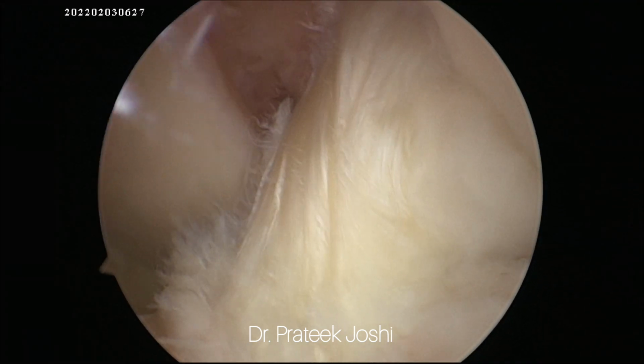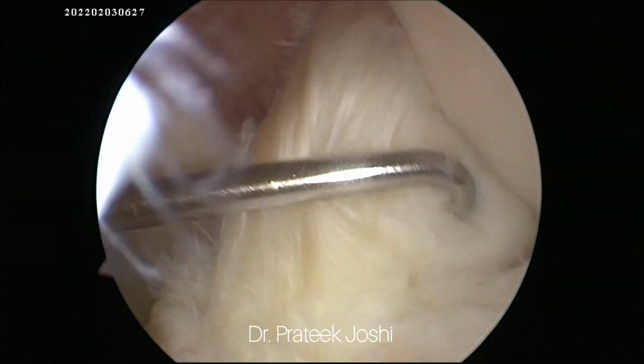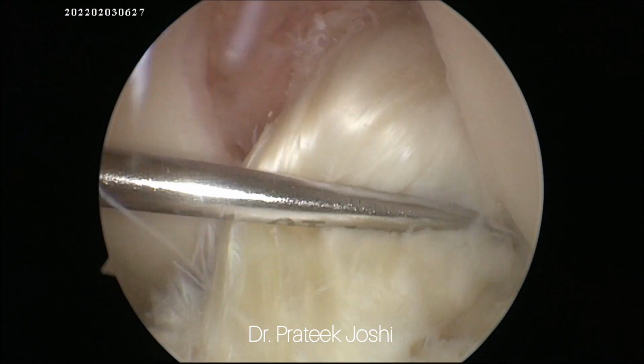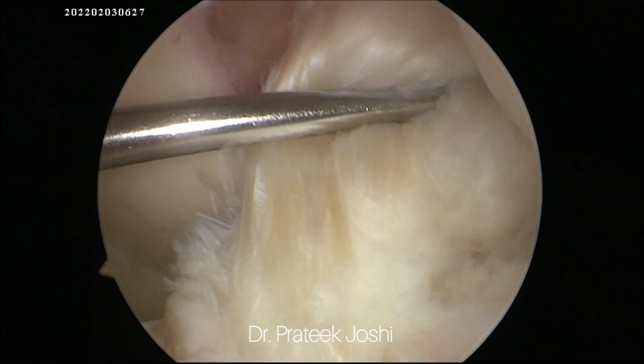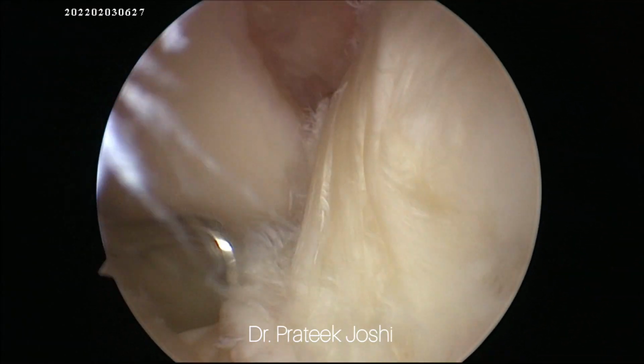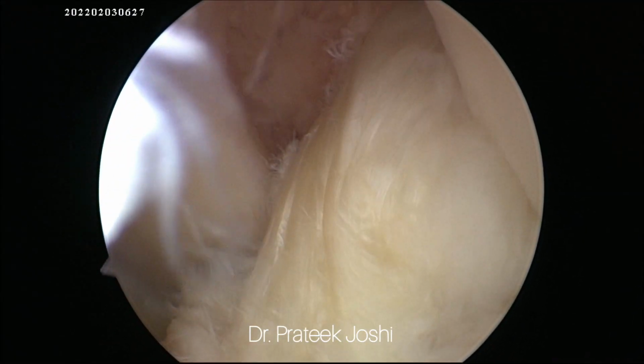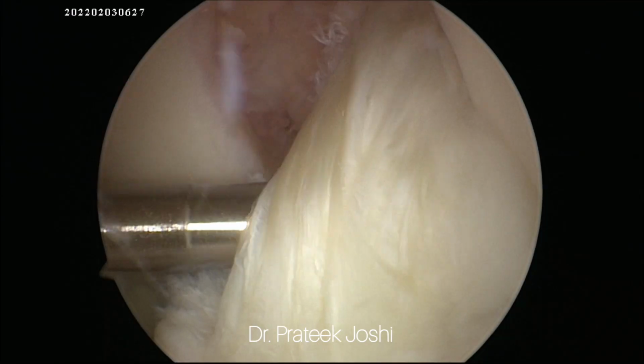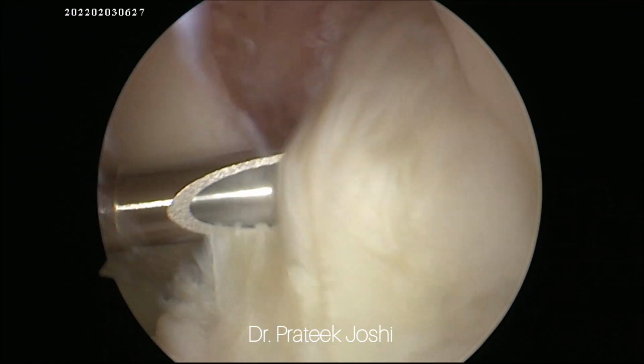So today we have a case of a middle-aged woman with knee joint pain. On MRI, she was found to have mucoid degeneration of the ACL, and there was a complex tear involving the medial meniscus, posterior horn, and body. On standing X-ray, the joint space was good, so it was not a case for any replacement surgery.